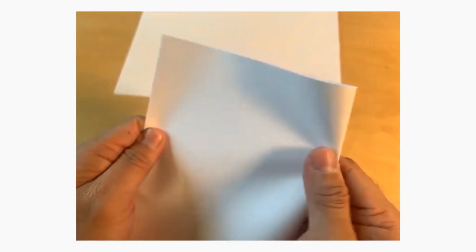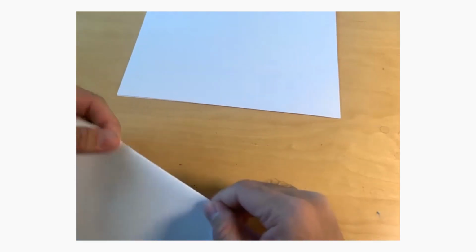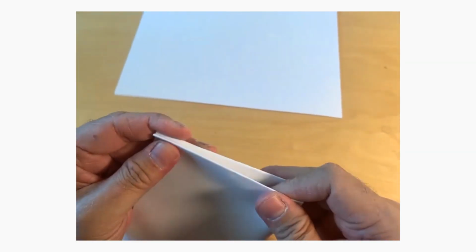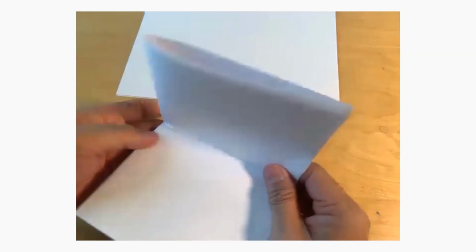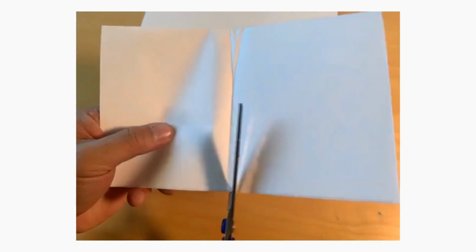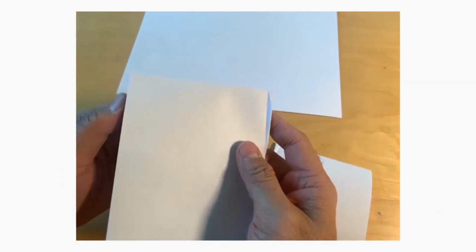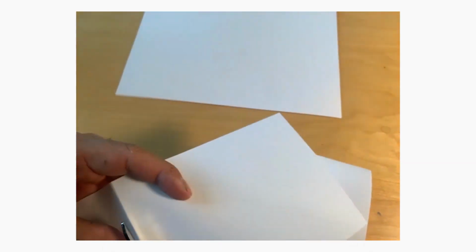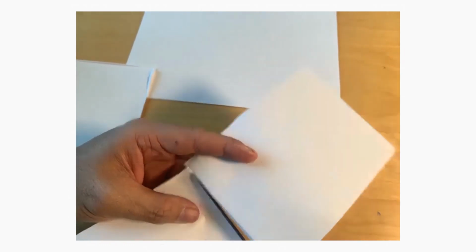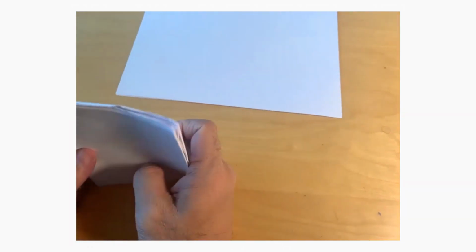Fold in half. Fold in half again. Then you want to cut this piece of paper. It's going to be our animation paper. Okay. All right. You guys got it? Give me a thumbs up if you guys got it.